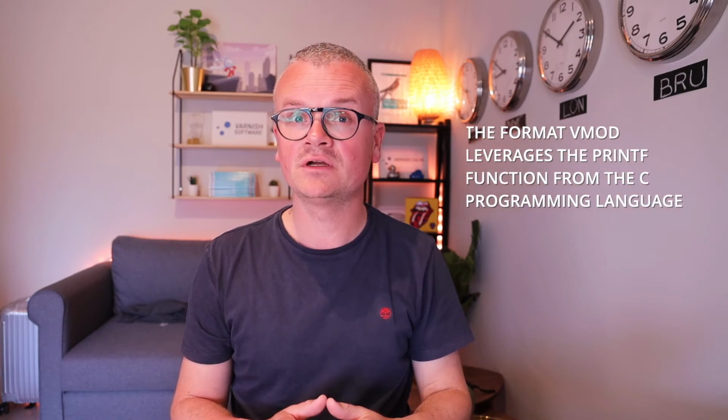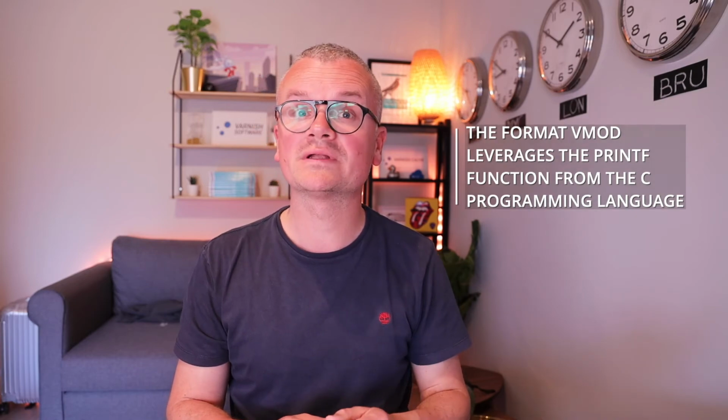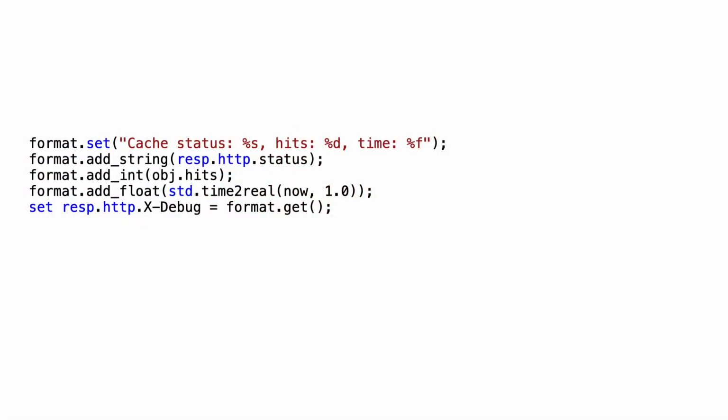Behind the scenes, the Format VMOD leverages the printf function from the C programming language. This function does all the heavy lifting, but supports a lot more than simple strings. It supports numerical data types and others as well, and these capabilities are also reflected in the API of VMOD format. And as you can see in the next example, we're doing more than just adding strings. You can see that the hits value and the time value are numerical. Hits is an integer, and time is represented in a floating point notation. Hence the need to do format.add_int and format.add_float to add the respective integer and float value.